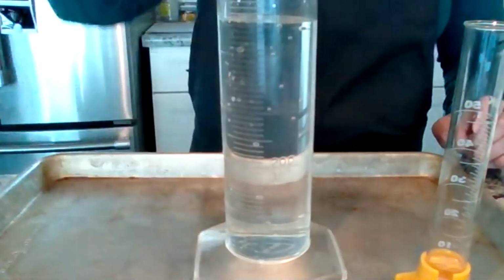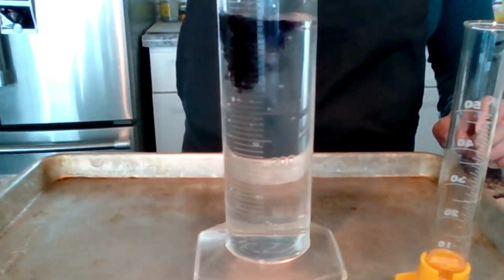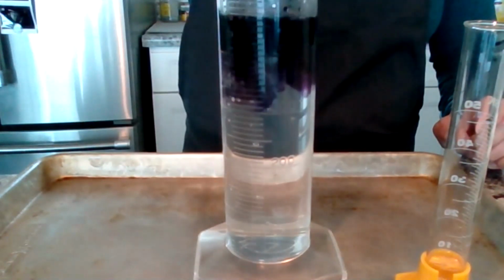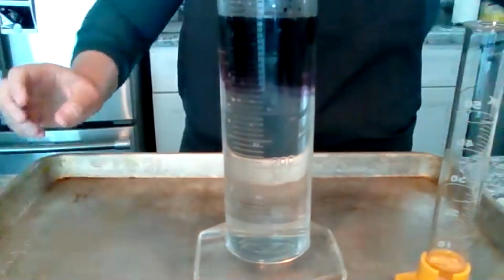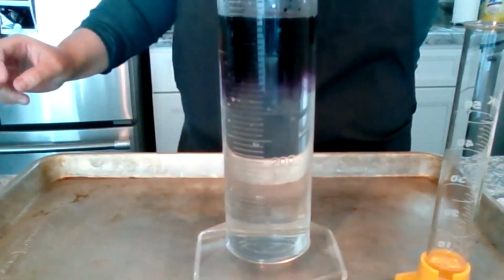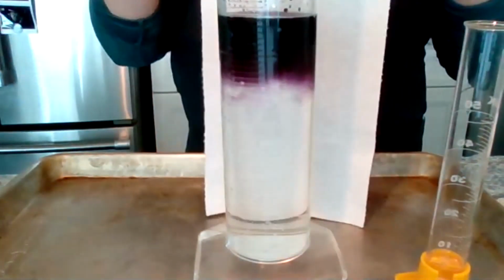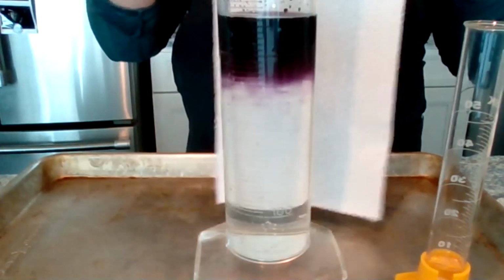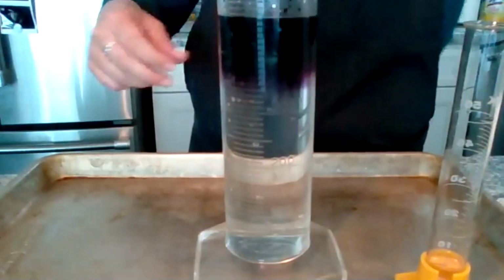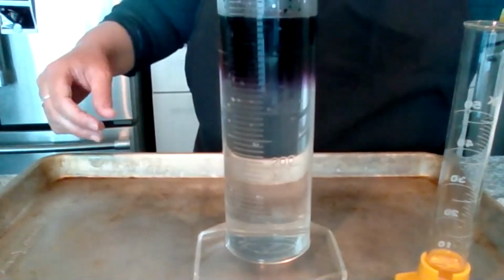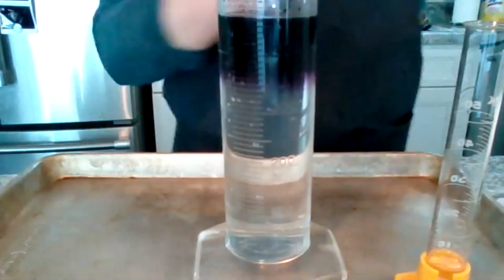I'm going to go ahead and add my mystery indicator. And you can note any sort of color changes. I'm also going to add an Alka-Seltzer tablet.